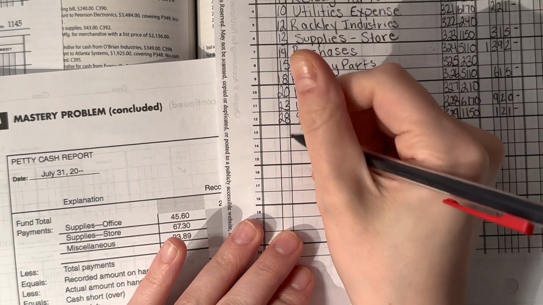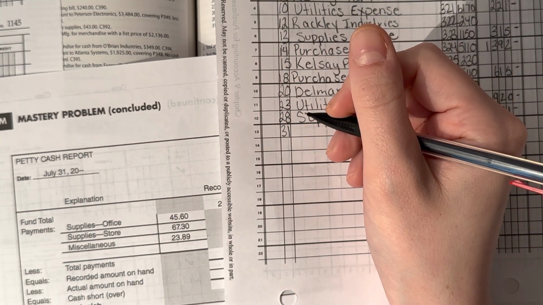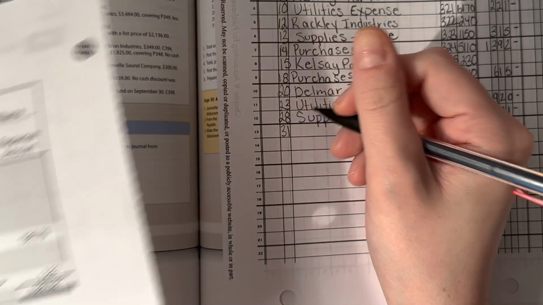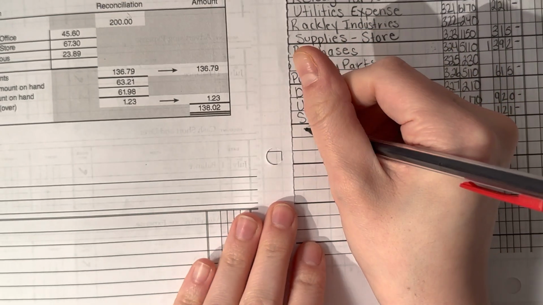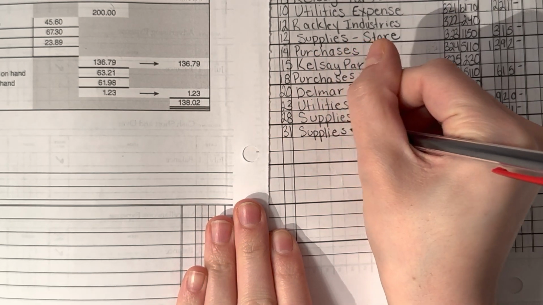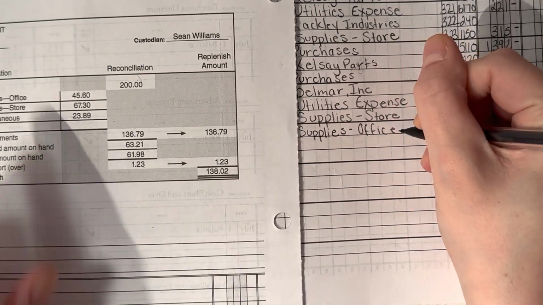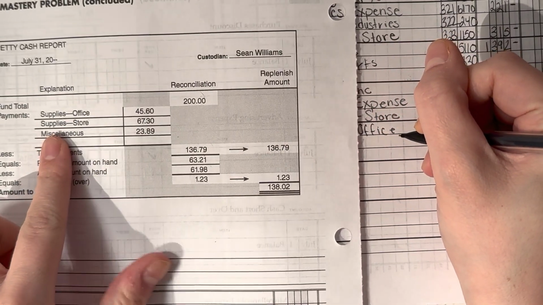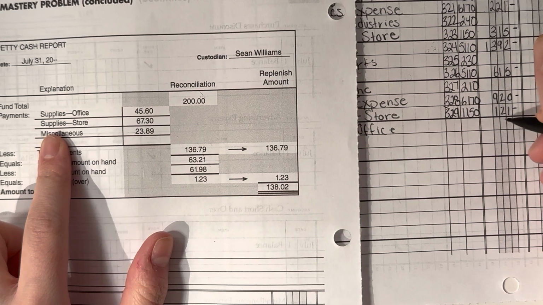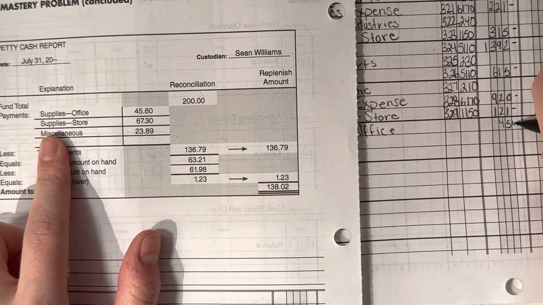The date 31. And we start with our expenses. First one was supplies, office. Supplies, office, $45.60.